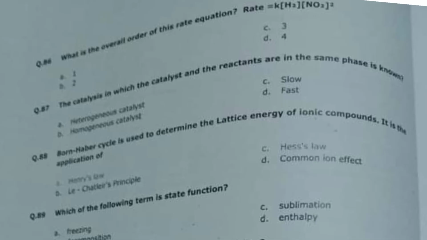86. What is the overall order of the rate equation? Rate equals constant [H2][NO2]^2. The order of H2 is 1, of NO2 is 2. If we sum them we get 3. Overall order of reaction is 3. Option C is correct here. 87. The catalysis in which the catalyst and the reactant are in the same phase is known as homogeneous catalyst. Option B.